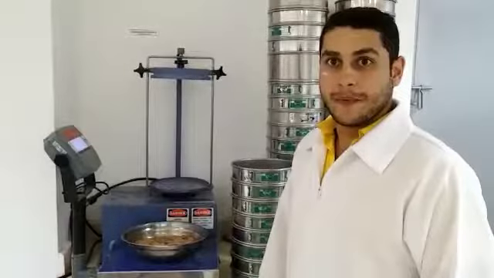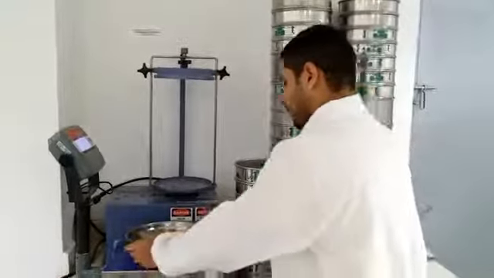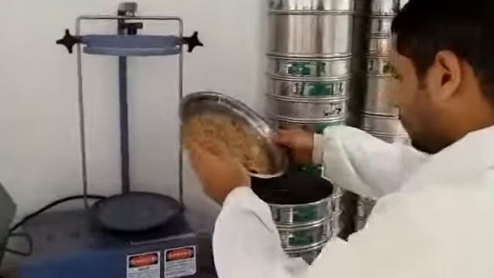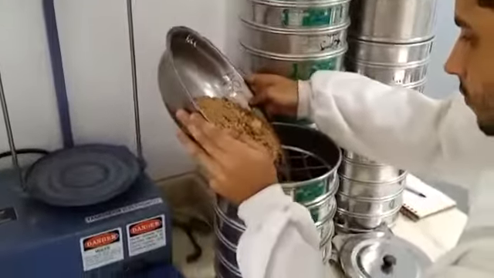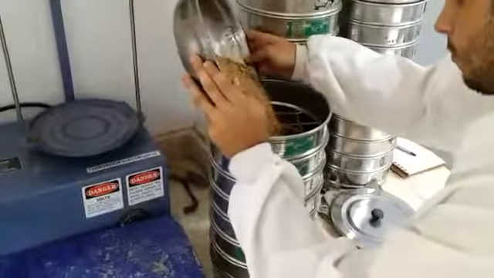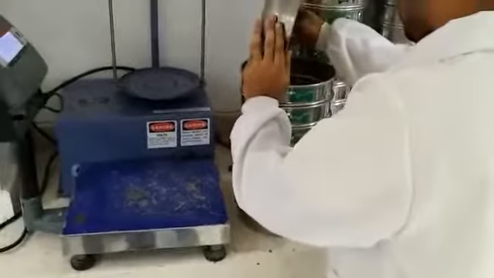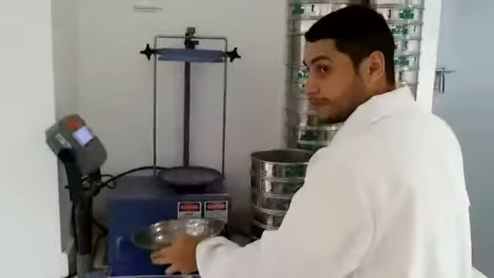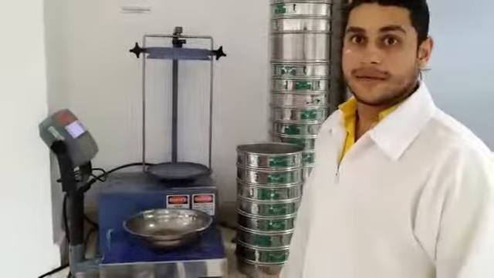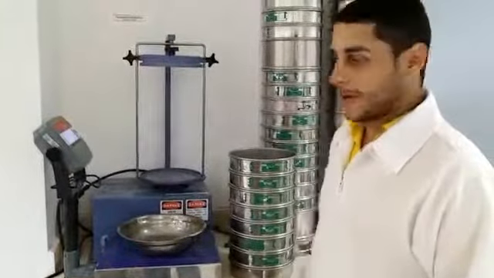Pour the soil sample into the sieves, and place the sieves in the agitator apparatus.